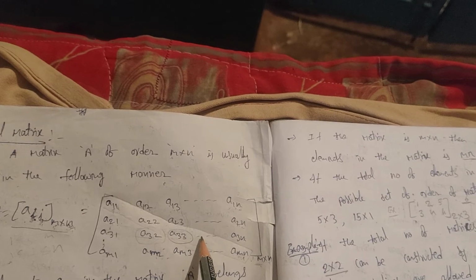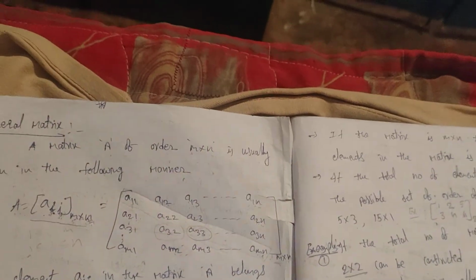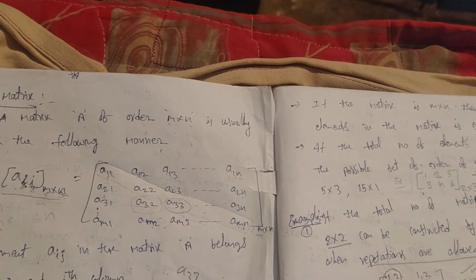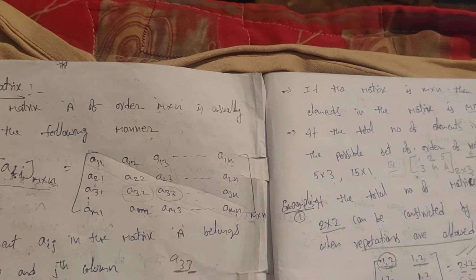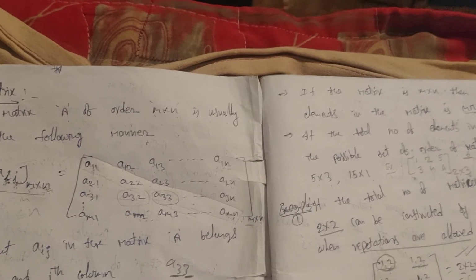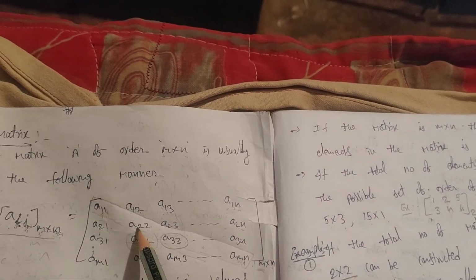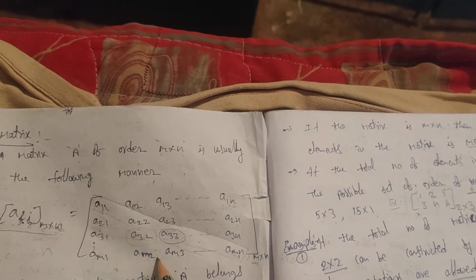If you go for A34, after A33 what do you get? A34, A35, A36 and so on. So here also i is less than j. That means the upper elements of the principal diagonal, or diagonal, of a square matrix are in the form of i less than j. If you observe the lower elements, A21, A31, A32, Am1, Am2 and so on.